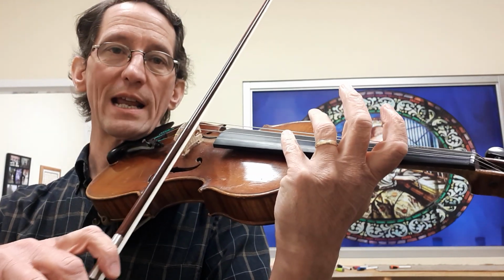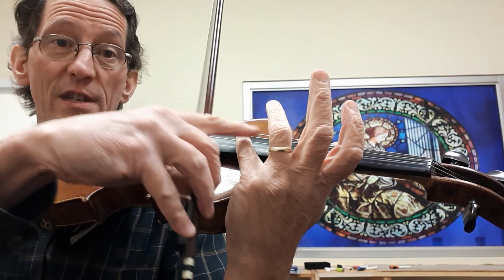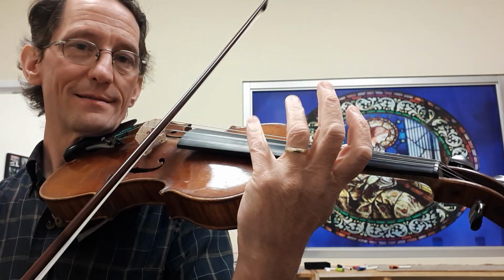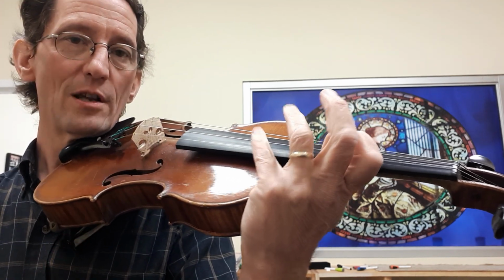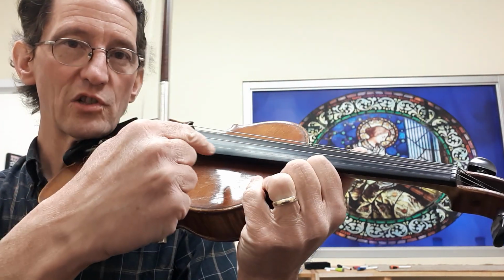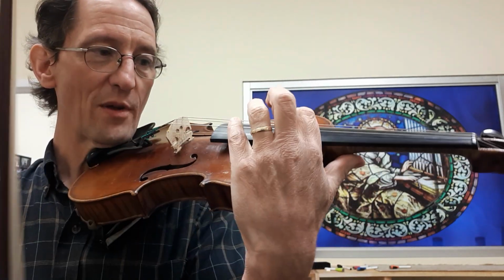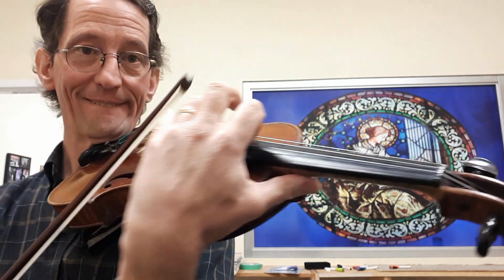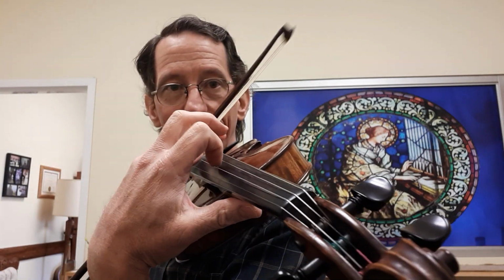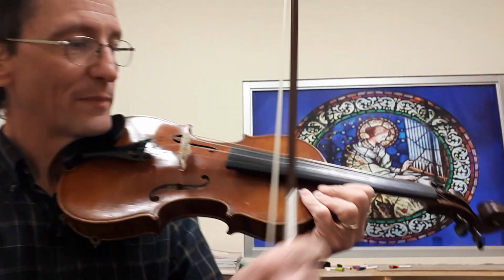And a lot of people try to execute that like this. You don't need to lift this finger, because you're dividing the string into two and then into four. So both of those are nodal points. You could do it this way too, holding that finger. Okay, so that's one little tidbit.